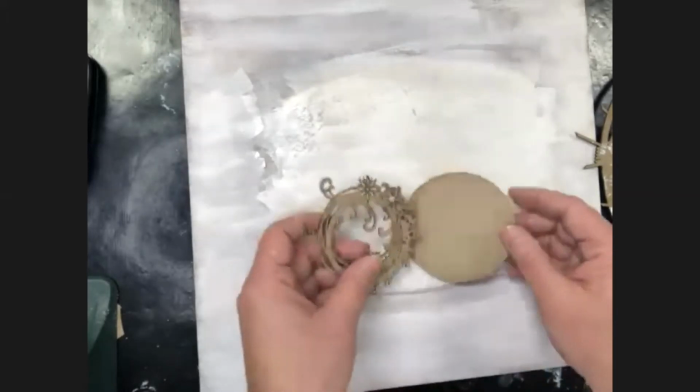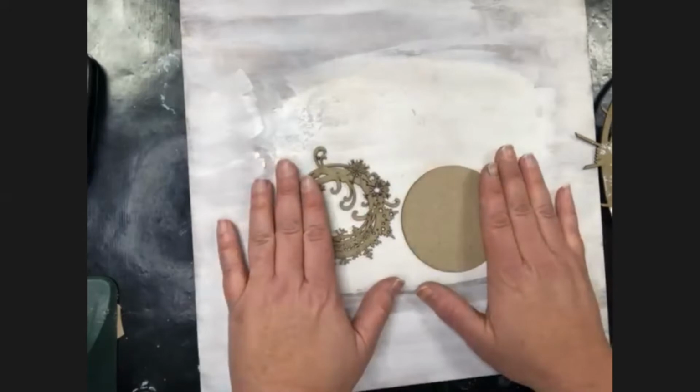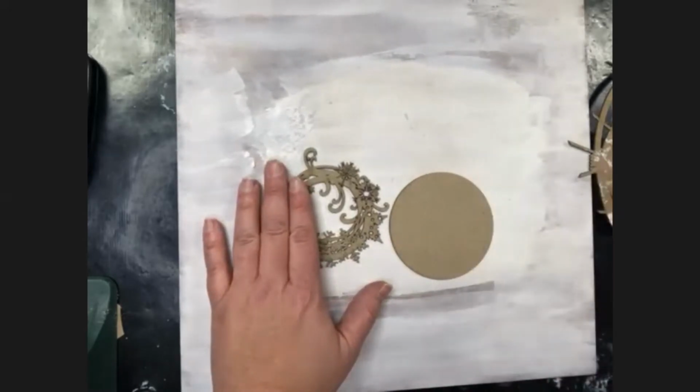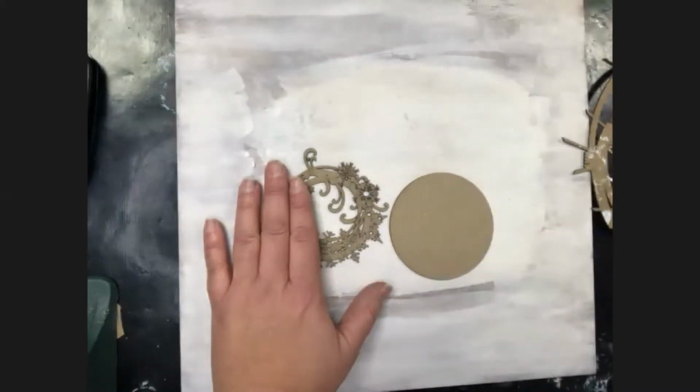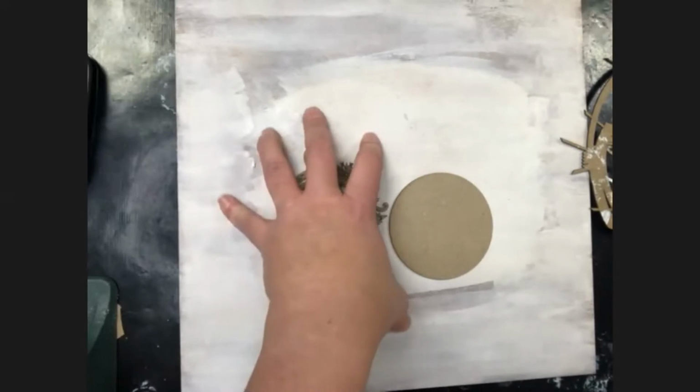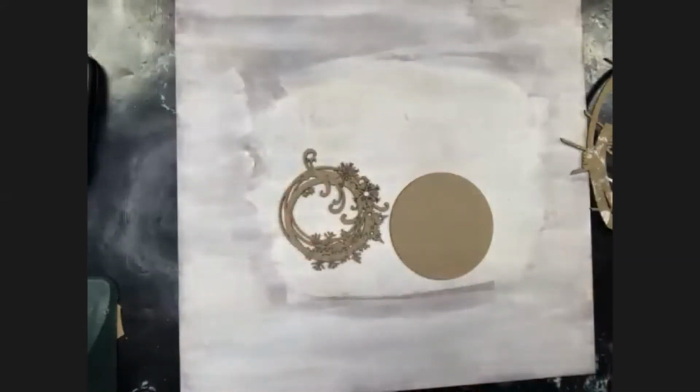Still the whiteboard? I see your whiteboard. I'm seeing your hand and the whiteboard with the pieces on the board. It's very small.